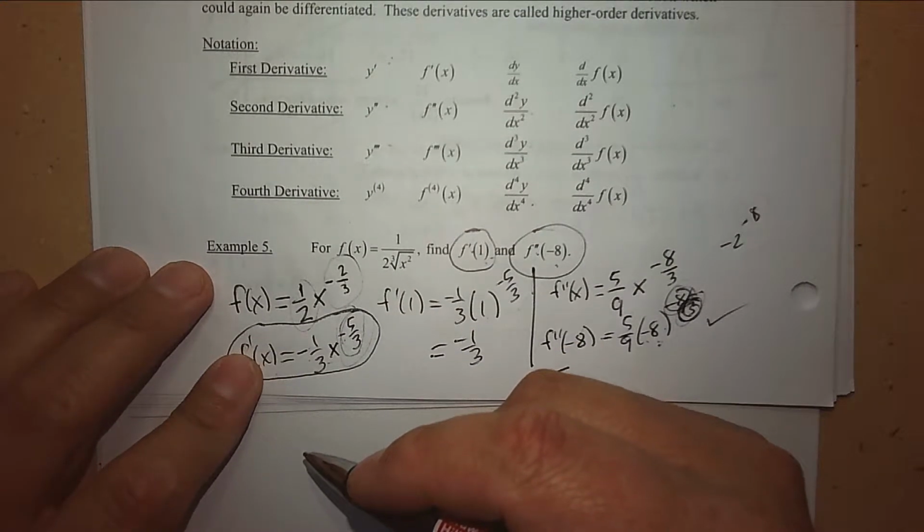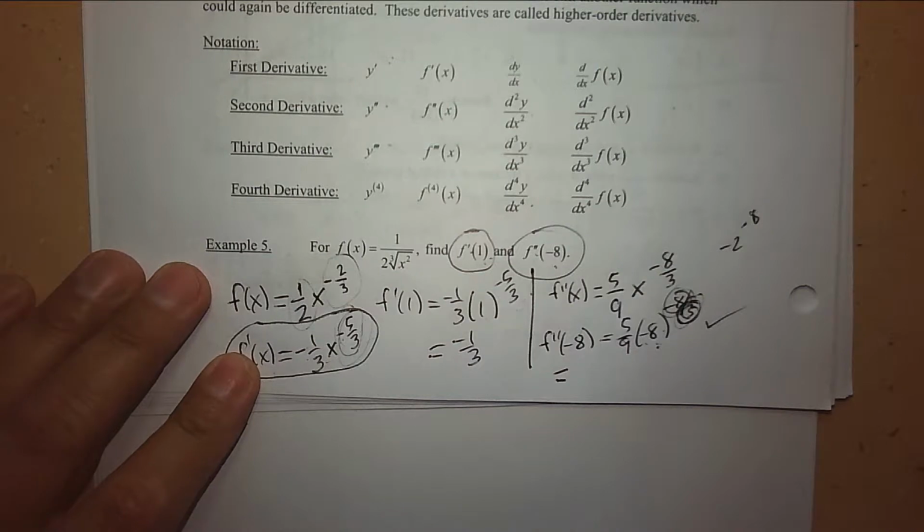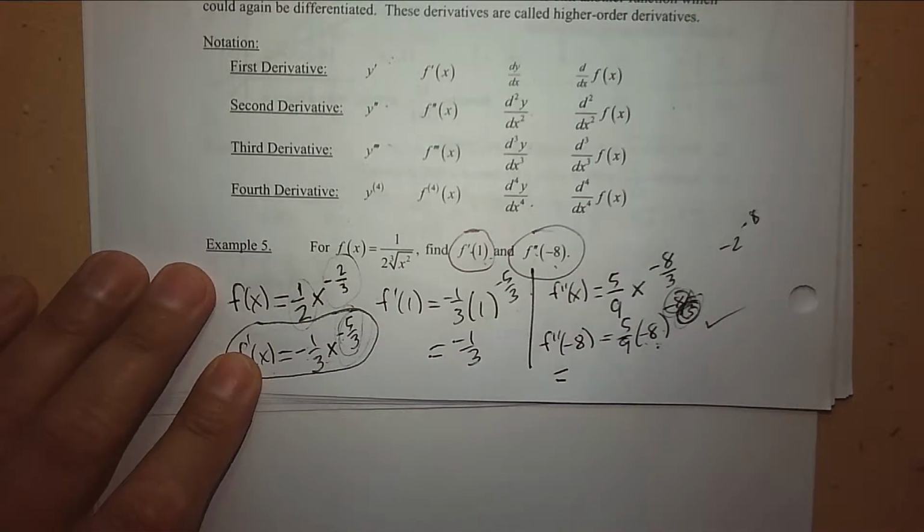2 to the, how far can you go? 2 to the 4 is 16, 2 to the 5 is 32, 2 to the 6 is 64, 2 to the 7 is 128, 2 to the 8 is 256. Yeah, you need to know how to double numbers.